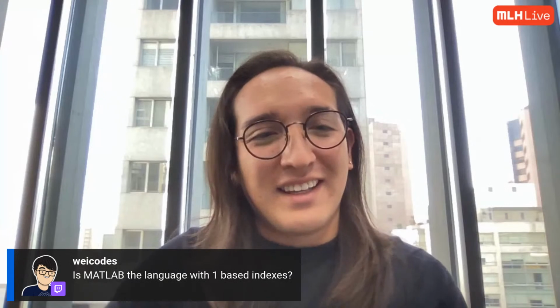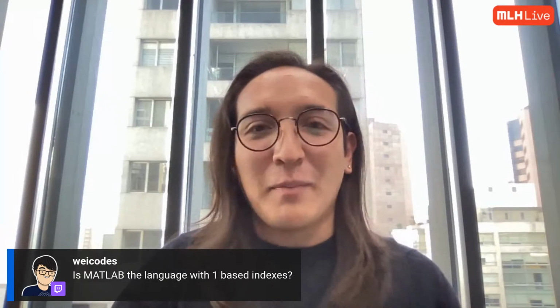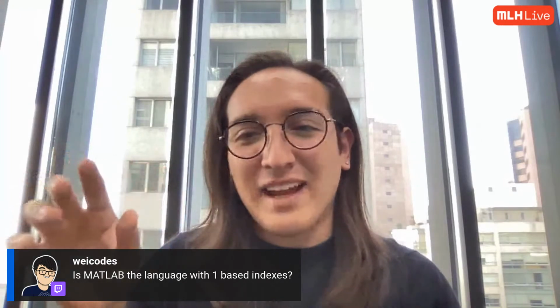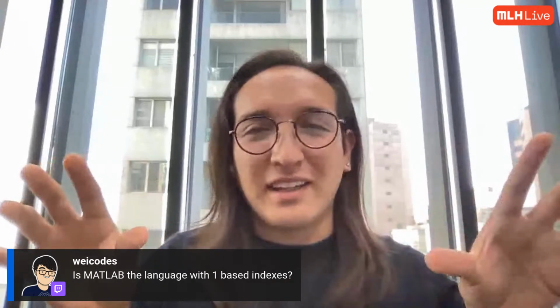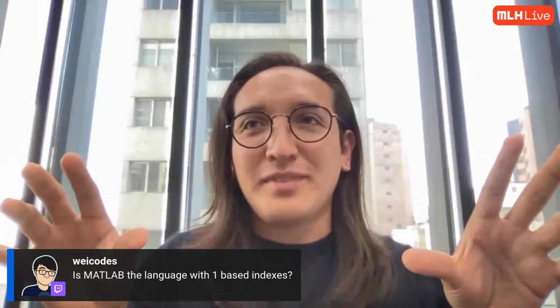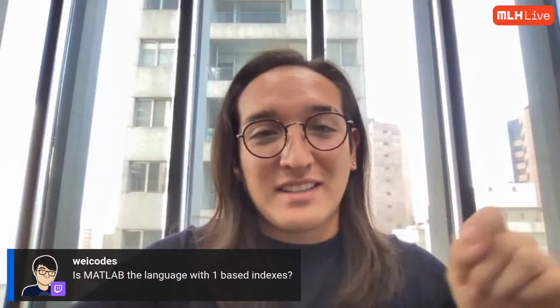Again, you can use whatever tool you want. It's up to you, and it's okay. To be honest, MATLAB is a language with one-based indexing.